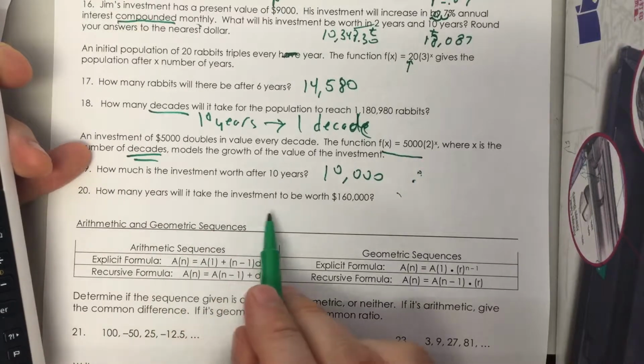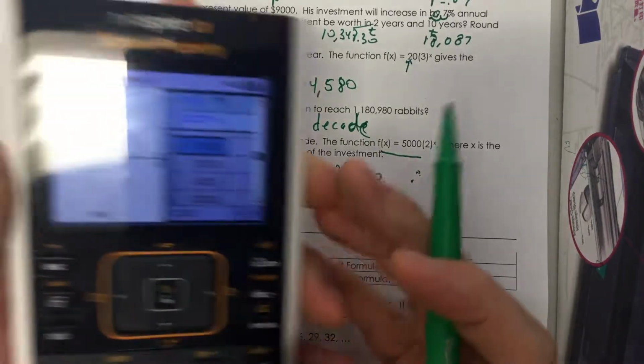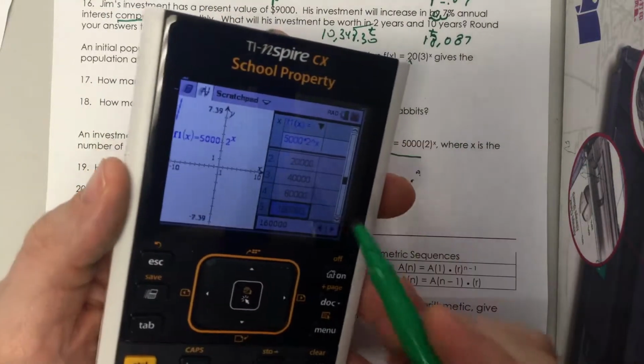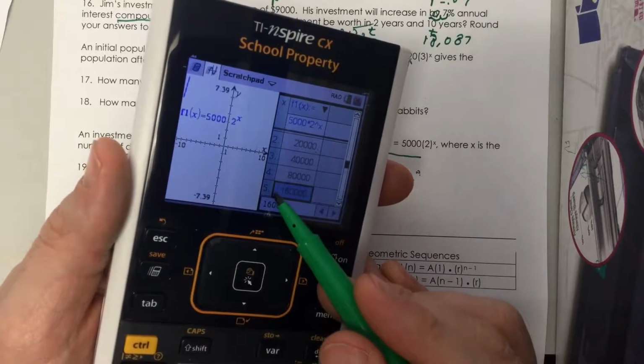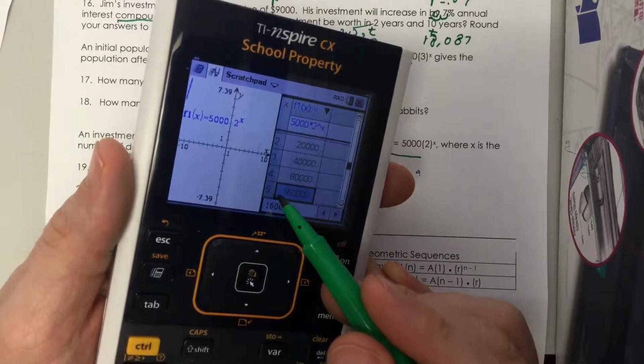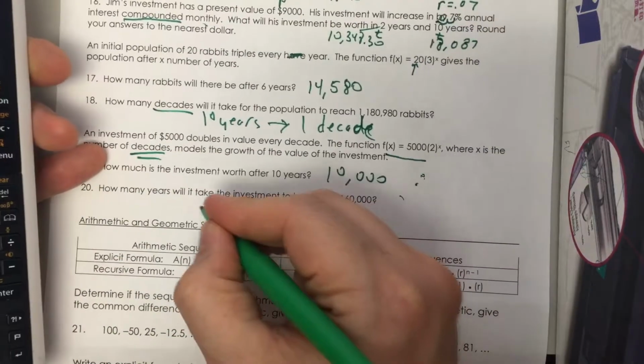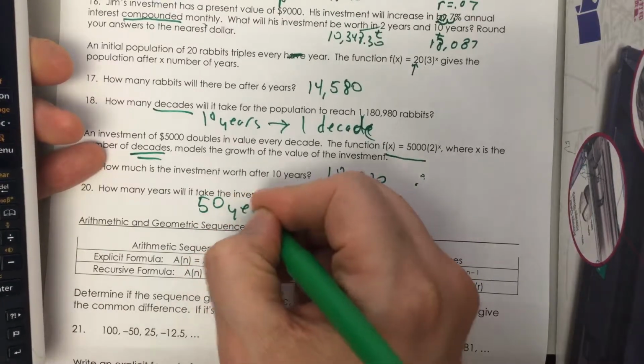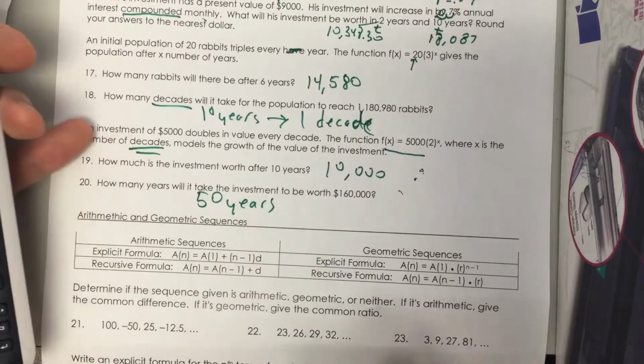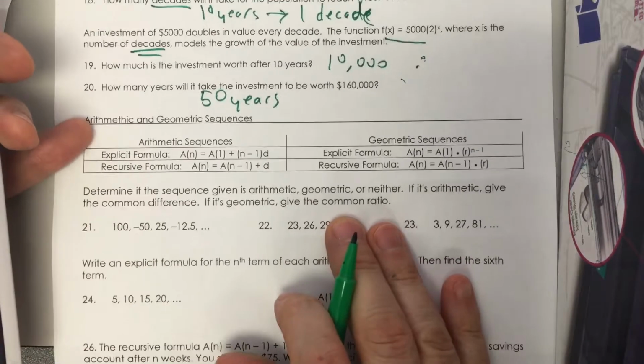How many years will it take the investment to be worth $160,000? Well, this is 5 decades. That means 5 times 10, that is 50 years. There you go. Almost there, guys.